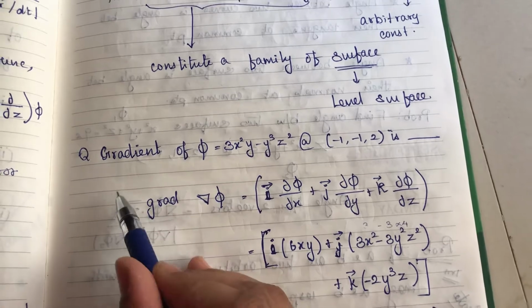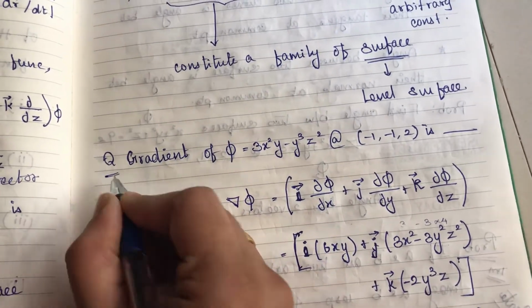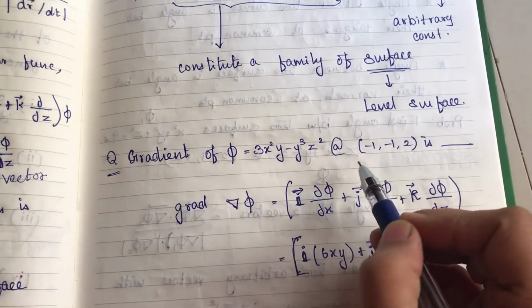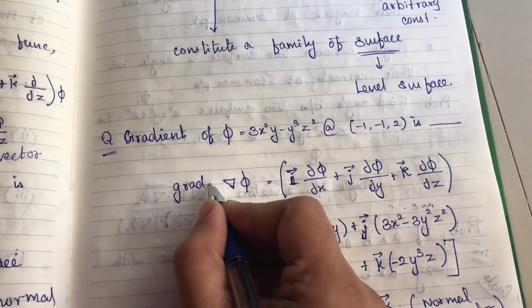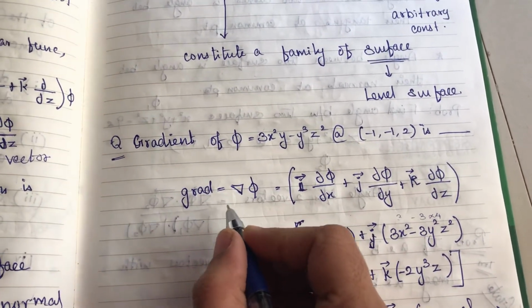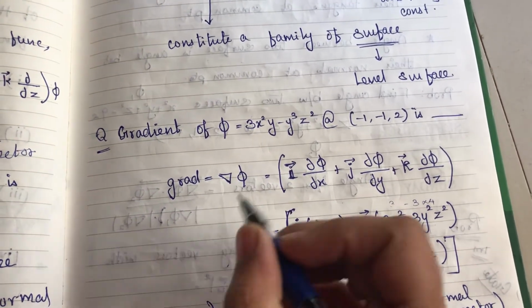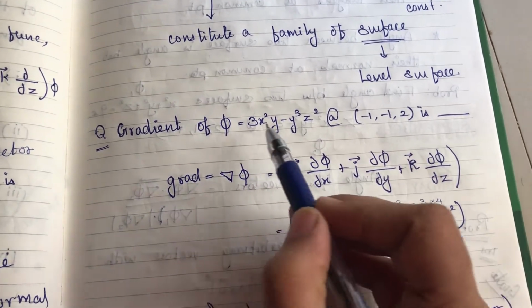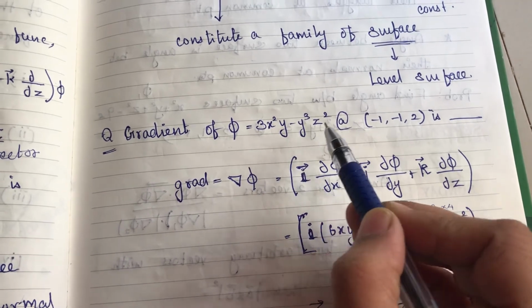Next one, gradient of phi. This is a question. They have given a phi function at a point. What is the gradient? Gradient is nothing but del phi, right? Del phi, I need to include i, j, k, and I need to differentiate this function with respect to x, y and z.